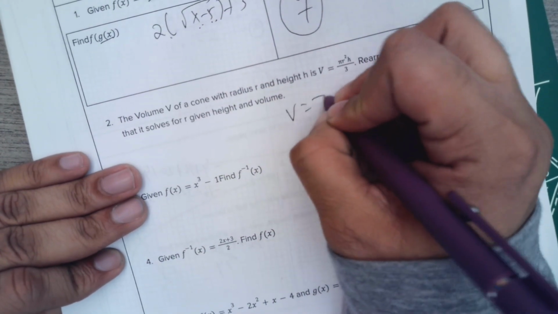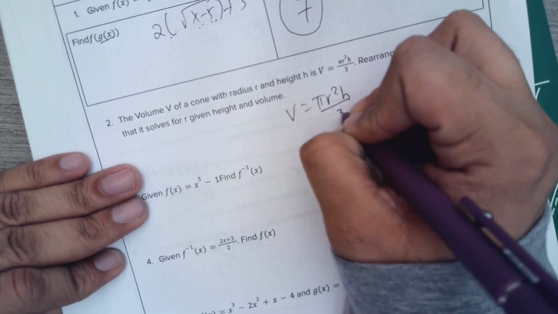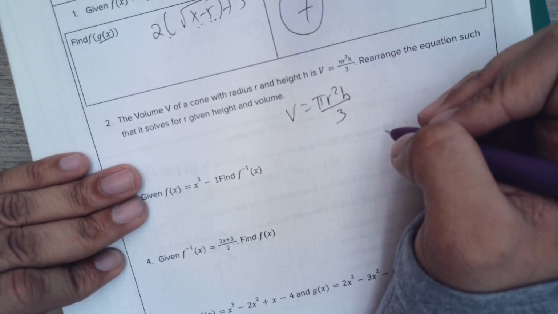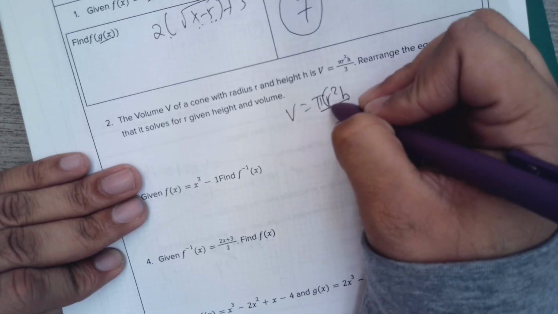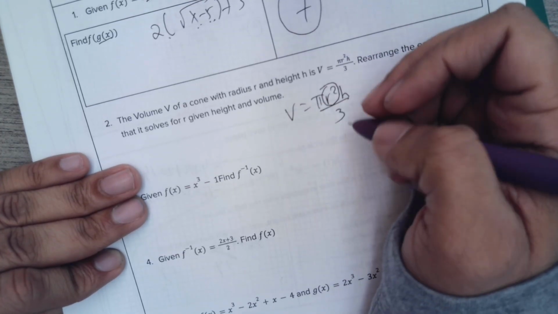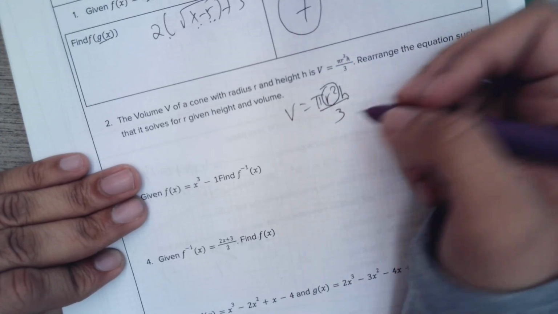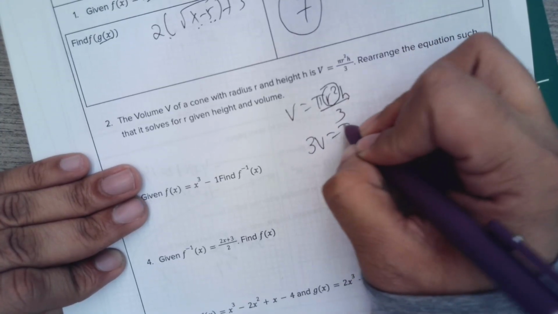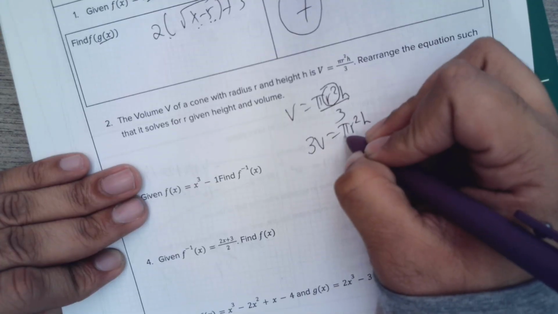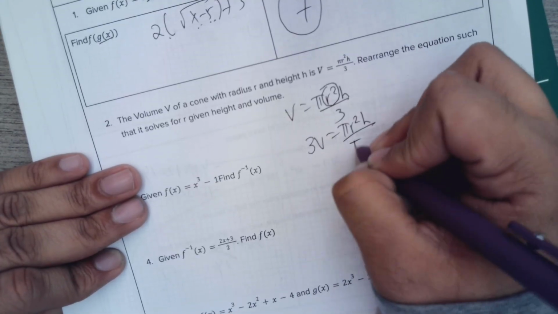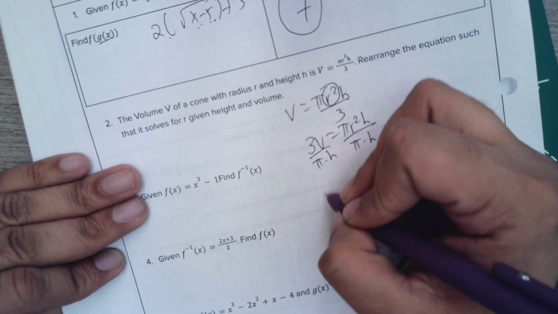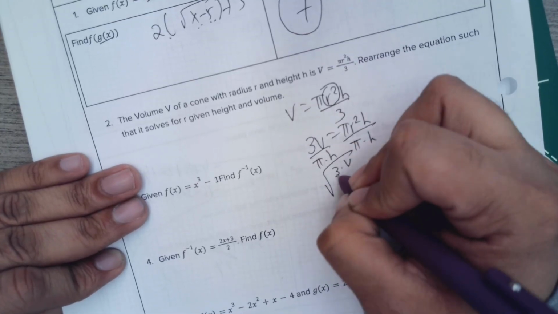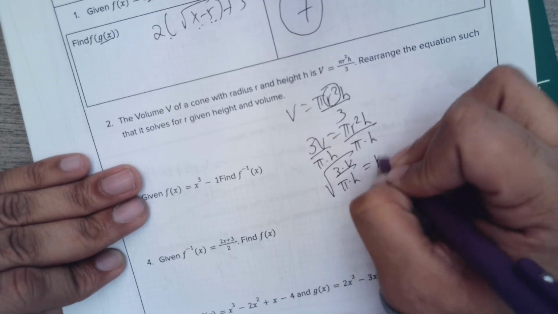The volume of a cone is pi r square h over 3. They are asking you to solve for r. So first things first, isolate this right here by undoing everything. So this is divided by 3. I would times by 3 first. 3v equals pi r square h. This is being multiplied by r square, so I would divide by pi times h and then square root it. So square root of 3 times v over pi times h equals r.